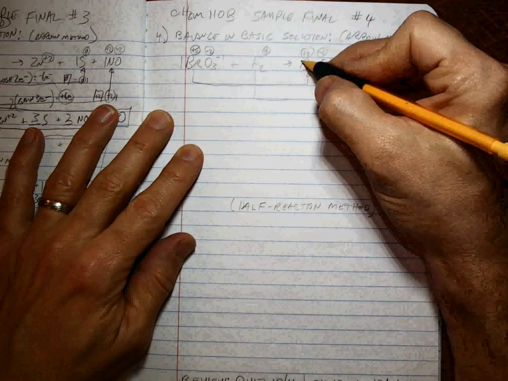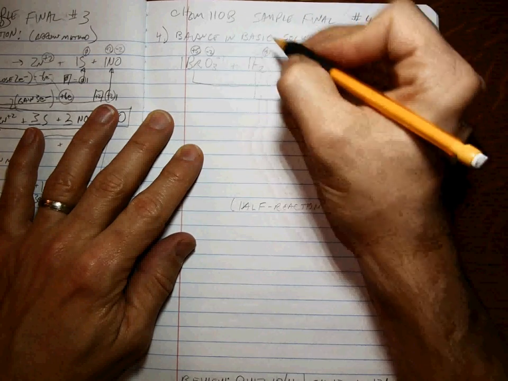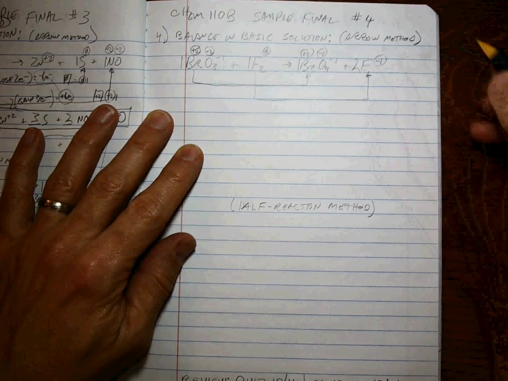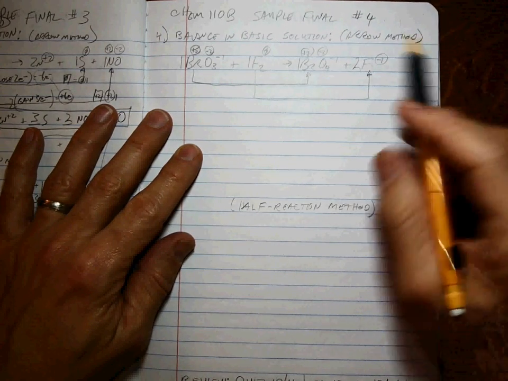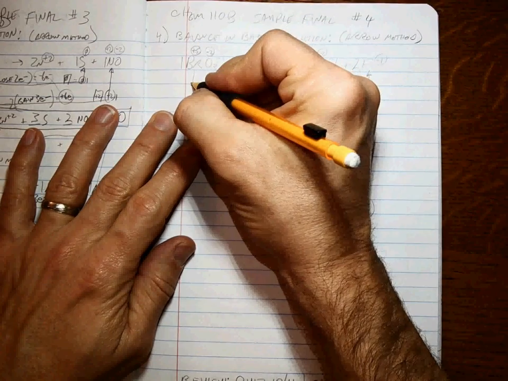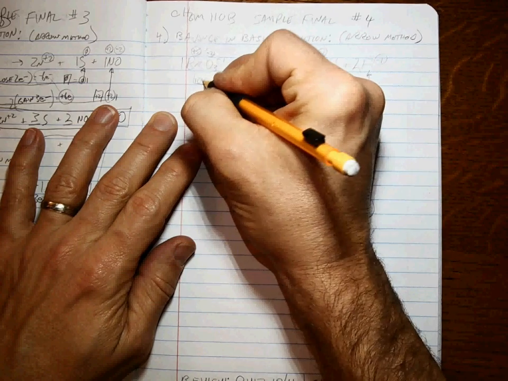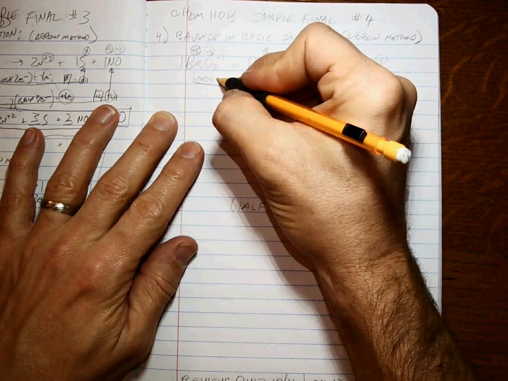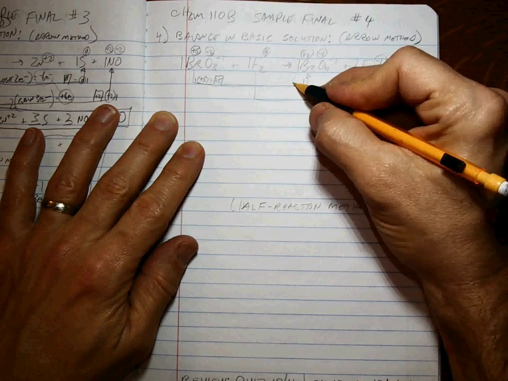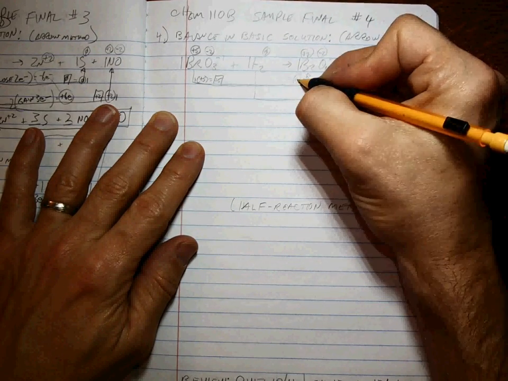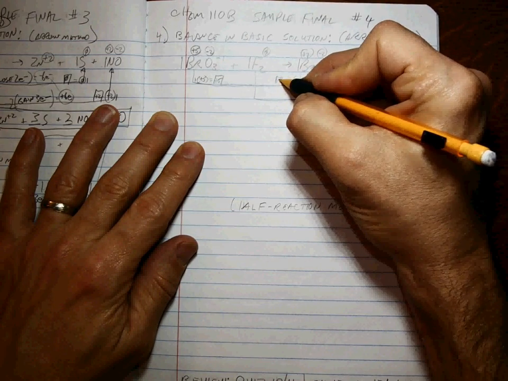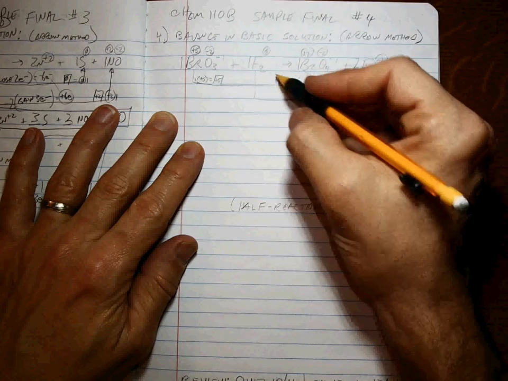Temporary balance. 1 bromine for every 1 bromine, but for every one of these there's 2 fluorines, so we need 2 over here. That becomes really important whenever we do the electrons lost, gained, and balanced. 1 times +5 is equal to +5. 1 times +7 is equal to +7.